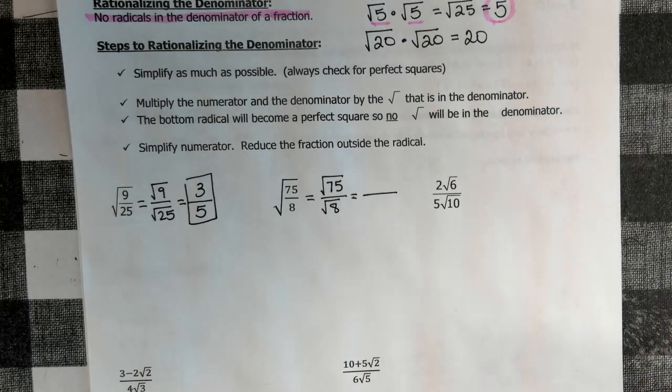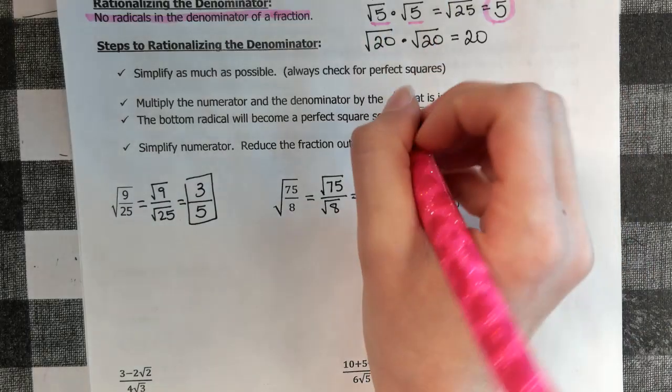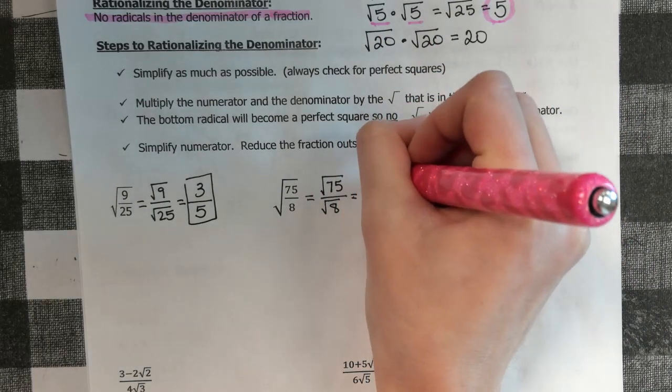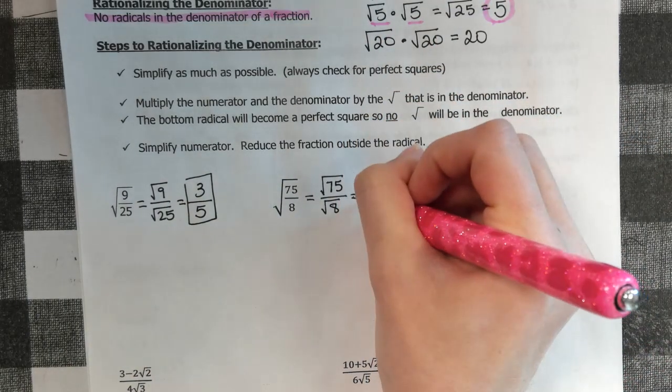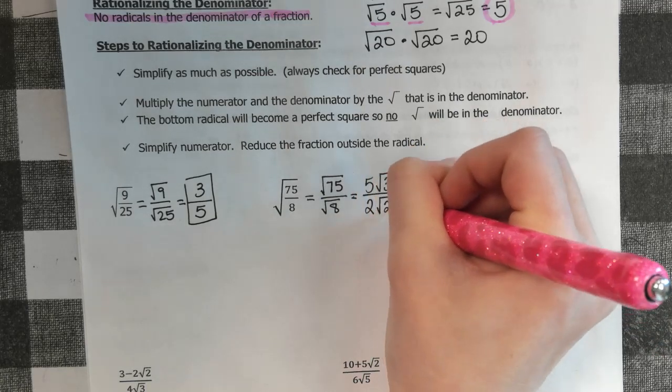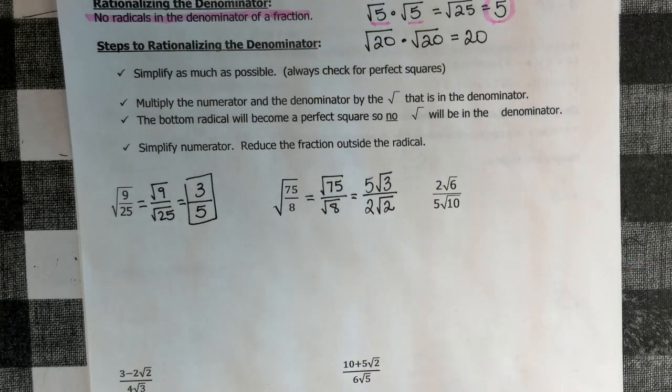Okay, what does the square root of 75 simplify to? 5 square root of 3. And the square root of 8 simplifies to 2 square root of 2. Okay. You should be able to do that. Those of you who are sleeping, you need to wake up.